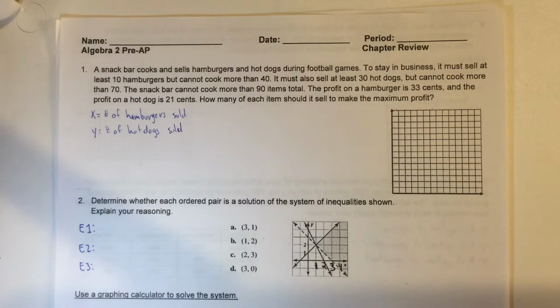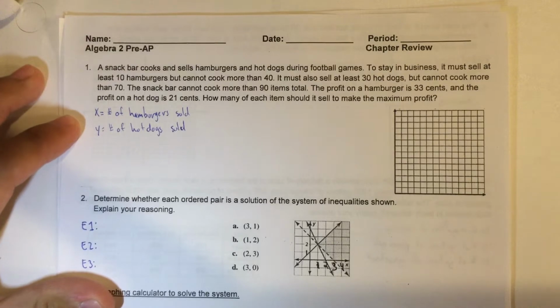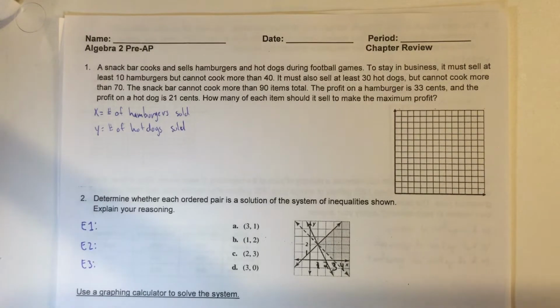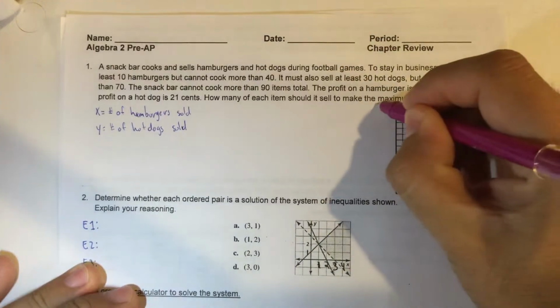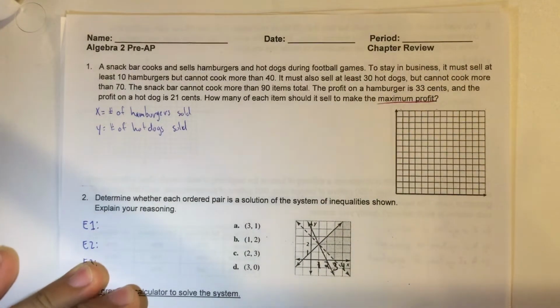The profit on hamburgers is 33 cents and the profit on a hot dog is 21 cents. How many of each item should sell to make the maximum profit? So X is the number of hamburgers sold, and Y will be the number of hot dogs sold. One keyword that kind of gives us away is maximum profit. So we know this is a linear programming problem.